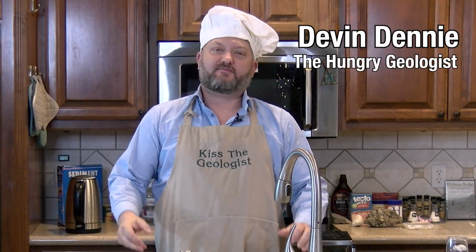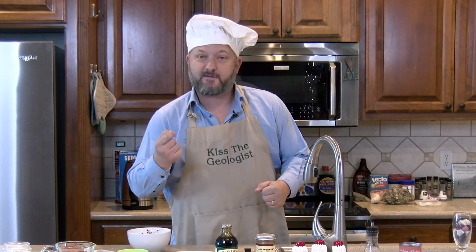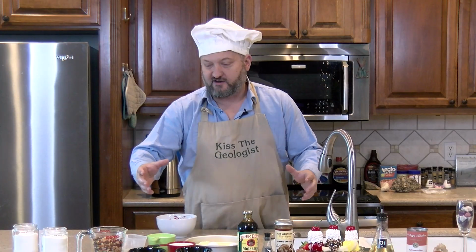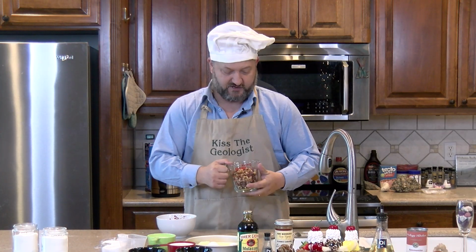Today we're going to be talking about the venerable, famous, and often discussed fruit cake. It's a king of cakes and also a very controversial cake. But in terms of geology, it's a great cake because we can discuss making a sedimentary rock out of a fruit cake. So today let's go through and talk through some of our ingredients for our fruit cake.